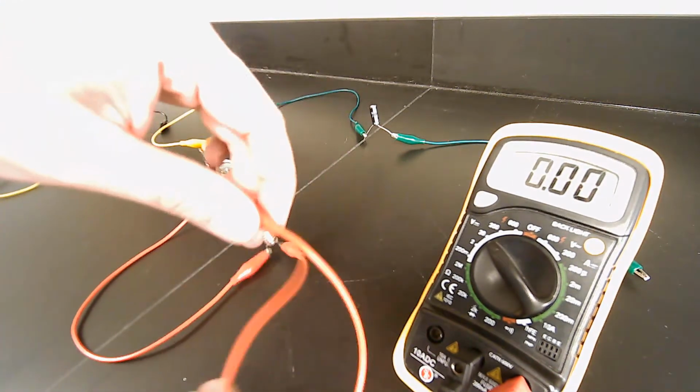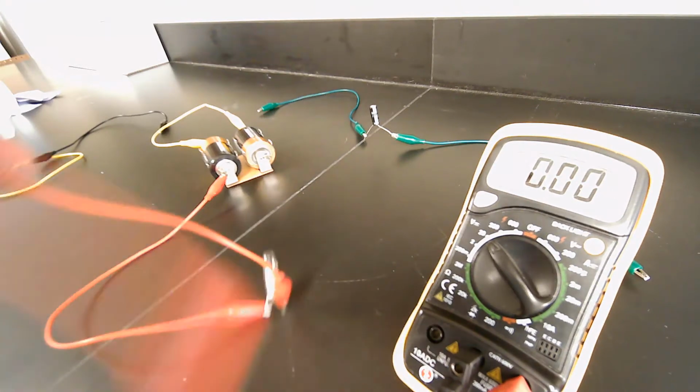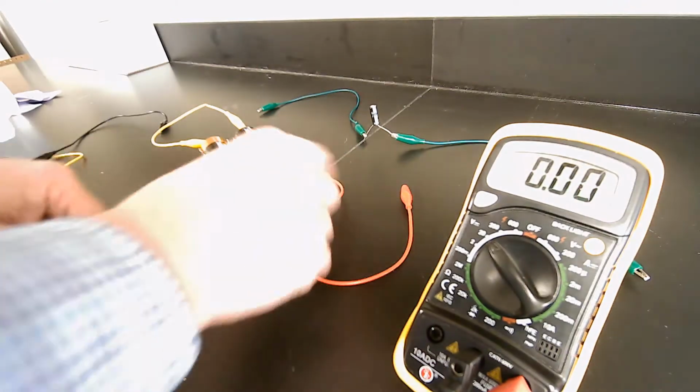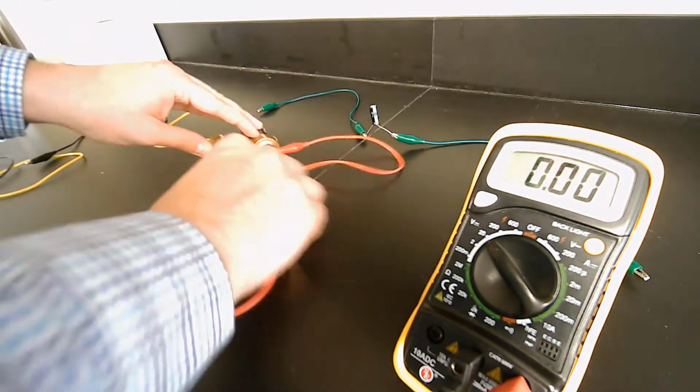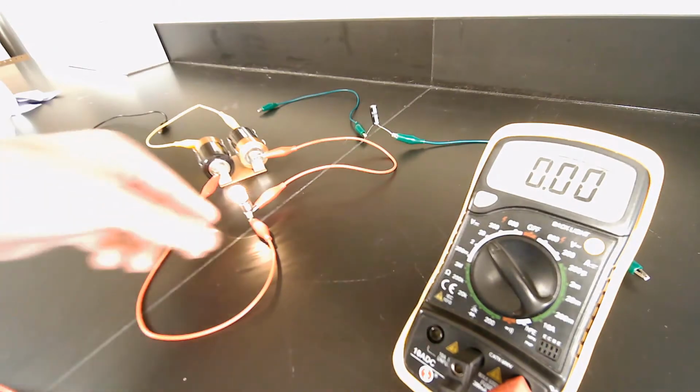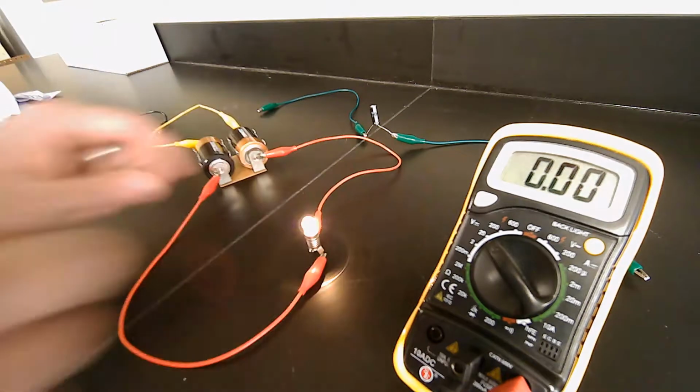I have these red wires here that allow me, oh, my wires got crossed, there we go. This red wire is connected to this simple flashlight bulb. When I connect it, I now see that my light bulb lights up. It glows very brightly. Let's move that just like that.